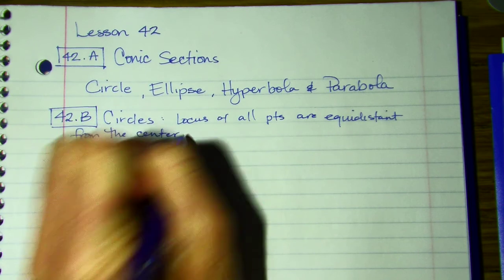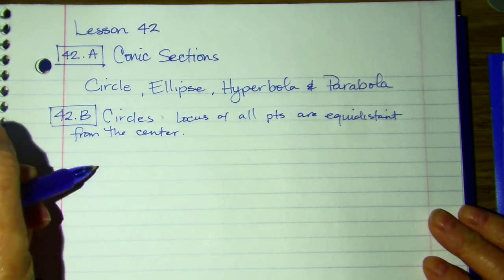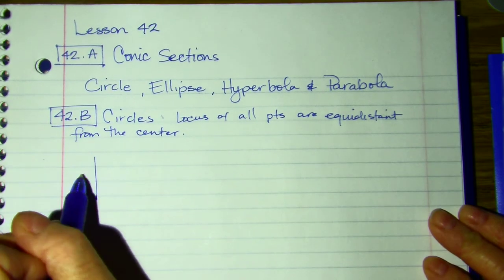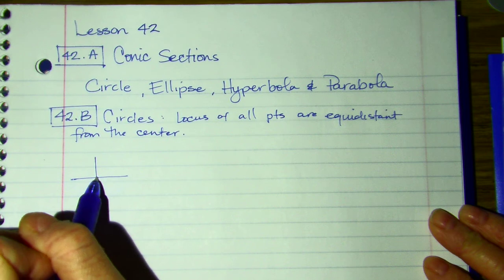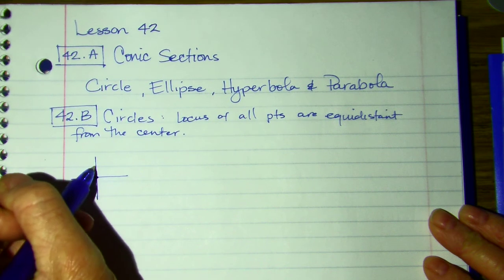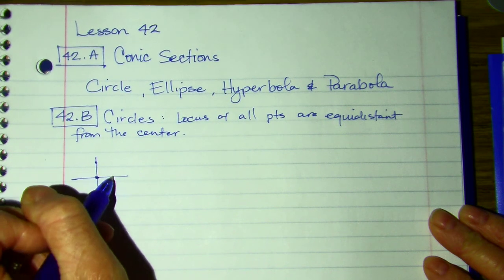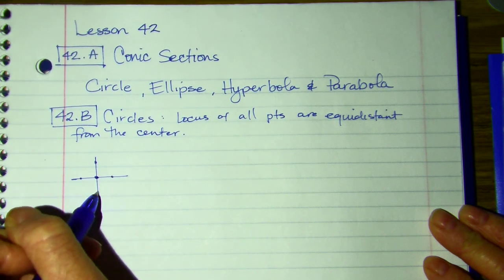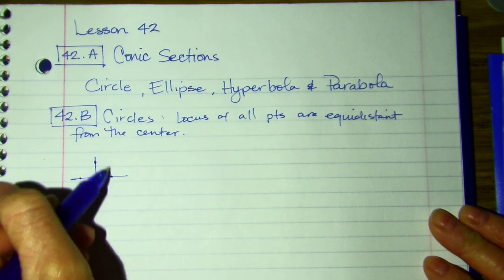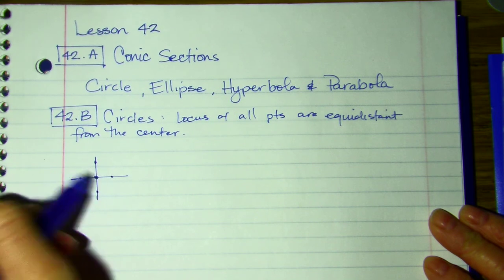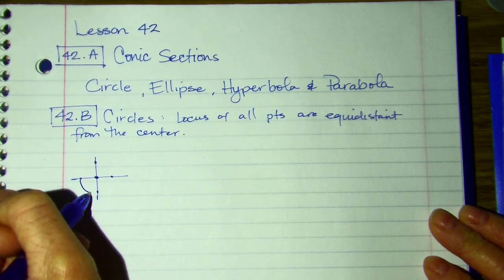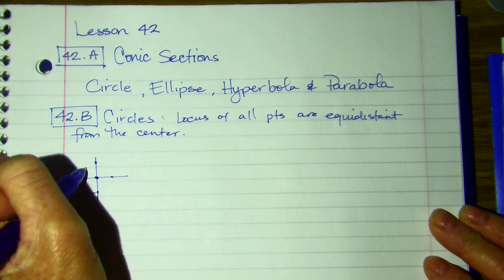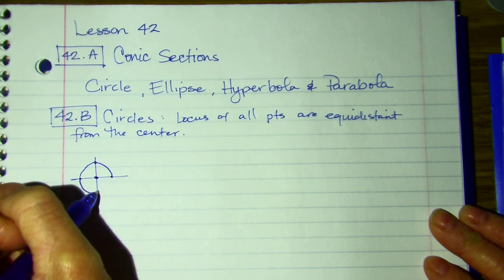Now, this is pretty obvious because of what we know about a circle, and if we're going to graph it, let's just say we graph it, the center, a circle has a radius. And a radius means that I am equidistant all the way around from my center. So that's what makes a circle versus, let's say, an oval like the ellipse.